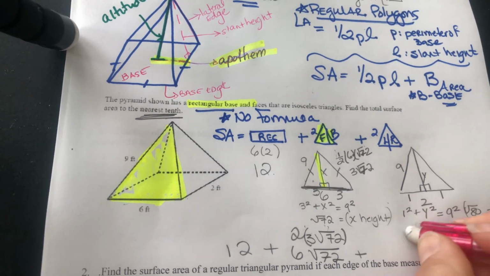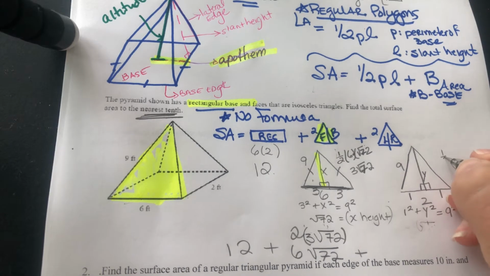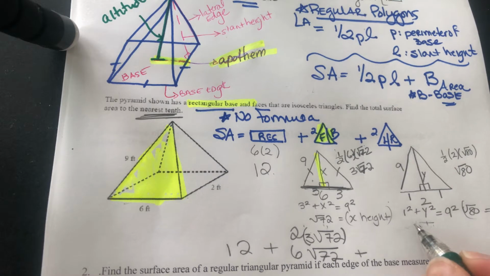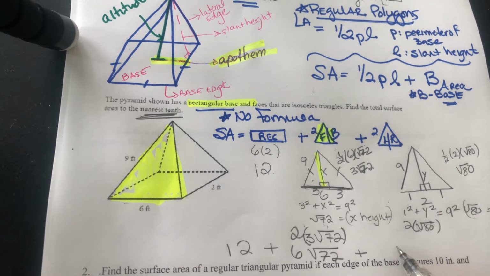Okay, so here we go again. We have 1/2 base of 2 times a height of rad 80. So then that gets us rad 80, but we need to times it by 2. So we have 2 times rad 80 gives us 2 rad 80.